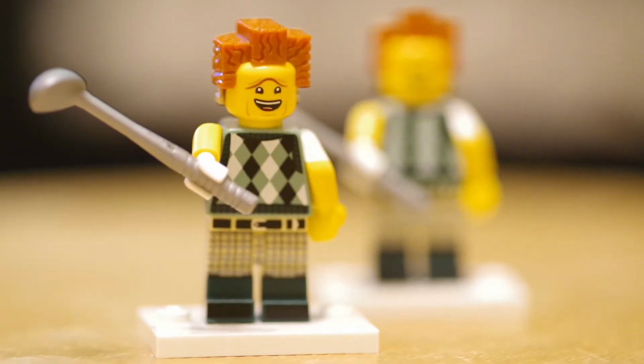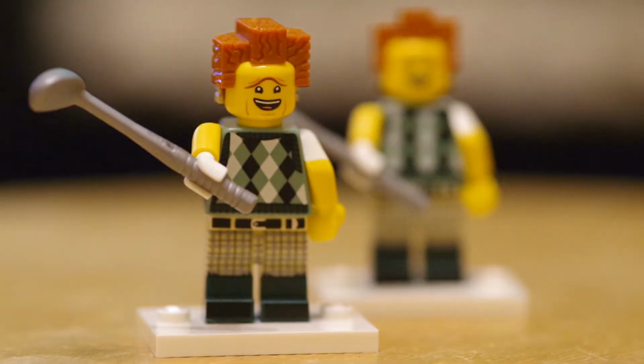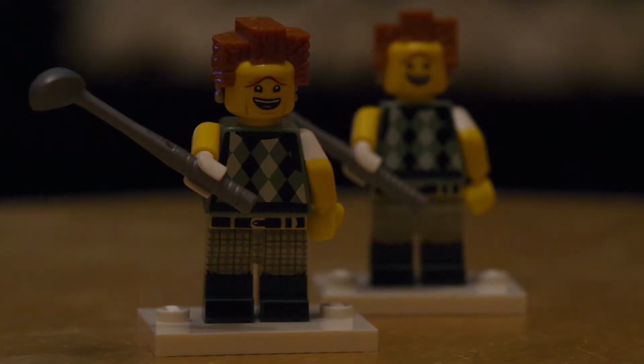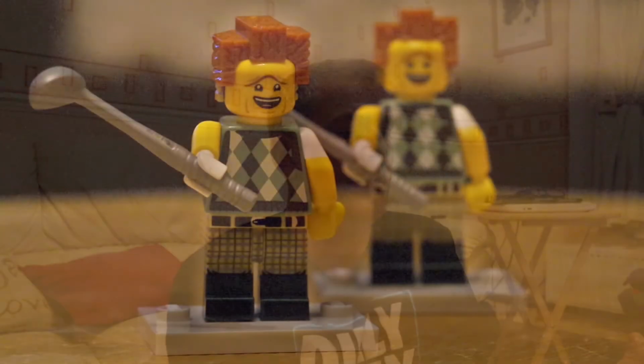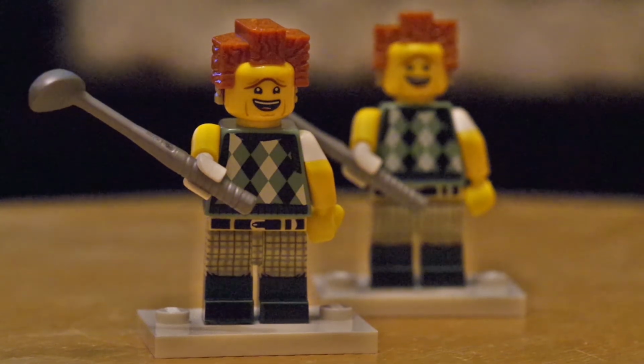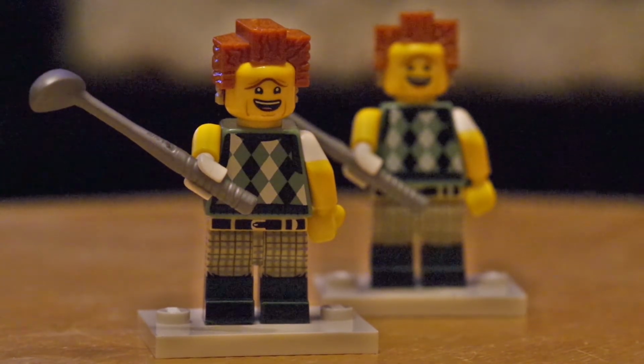So you can see that if this is at f2.8, and if I up it to, let's say, f9, then you can see the depth of field change quite dramatically. So changing that f-stop from f2.8 up to f9, for example, changes it dramatically.